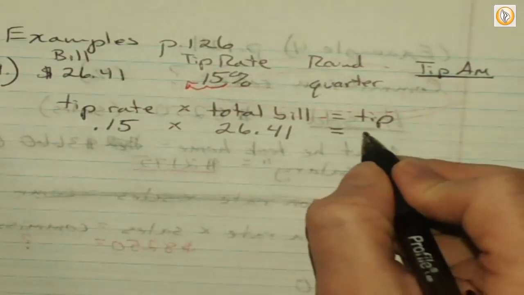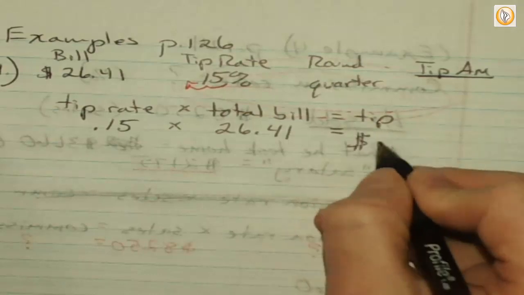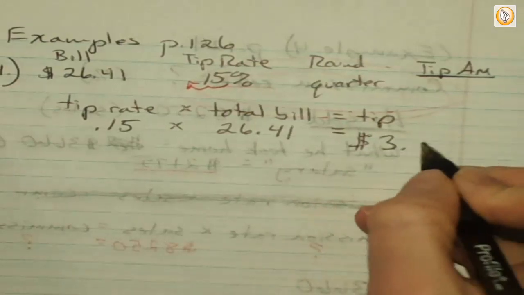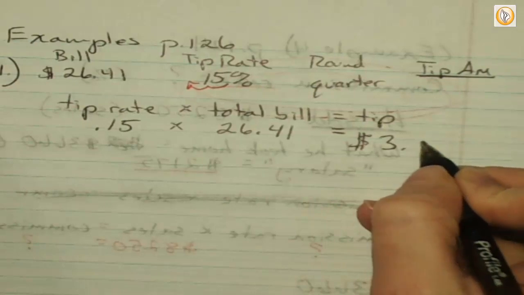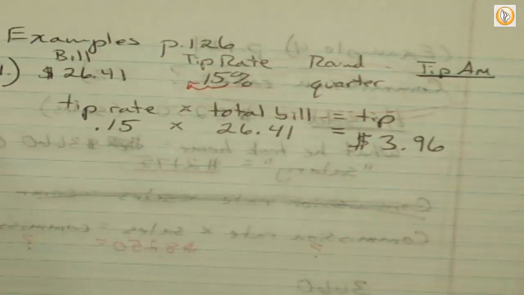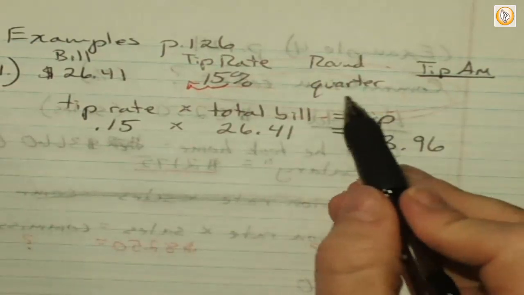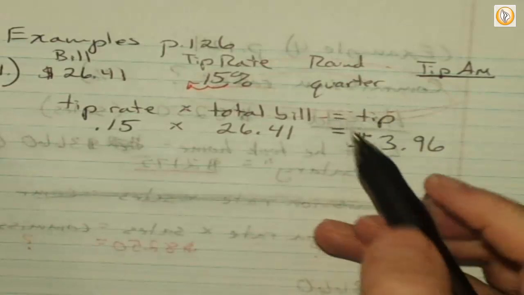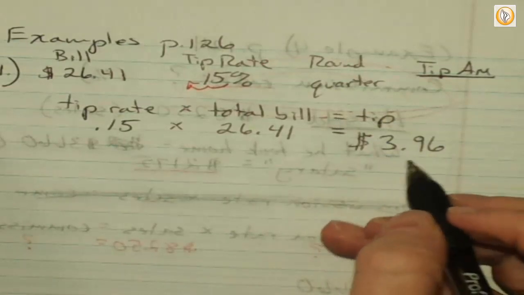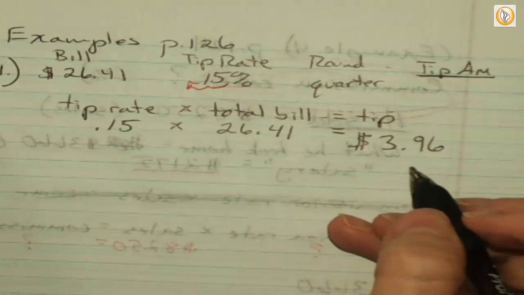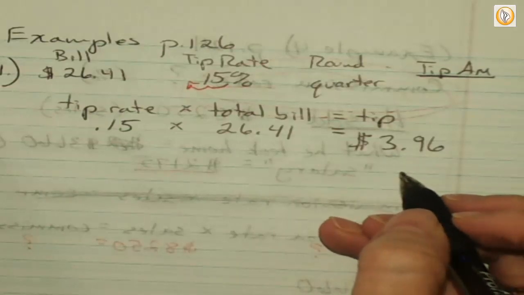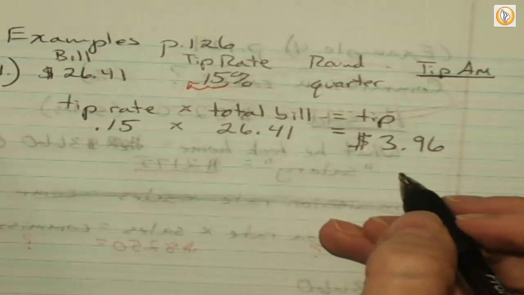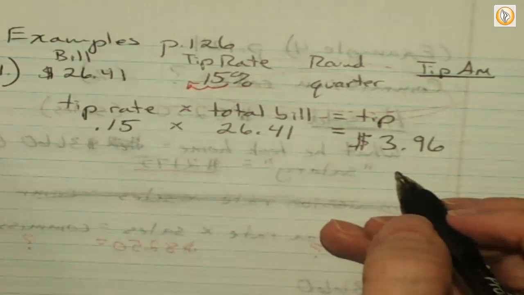3.9615. Okay, so if we're dealing with money, the tip is $3 and 96 cents. But they say to round to the nearest quarter. Guys, if you're at a restaurant and you're leaving a tip, would you round down? No way. Never. You're going to round up.